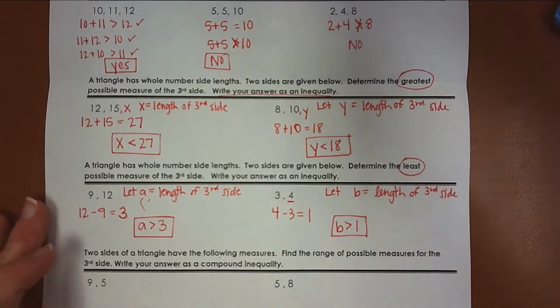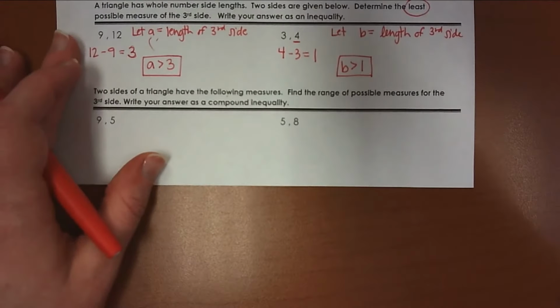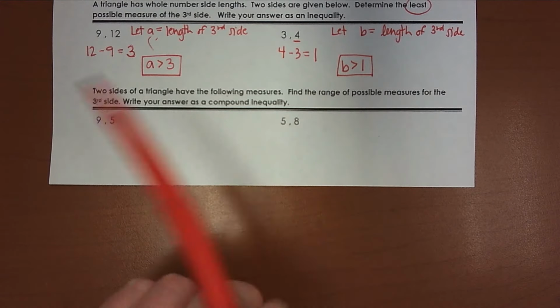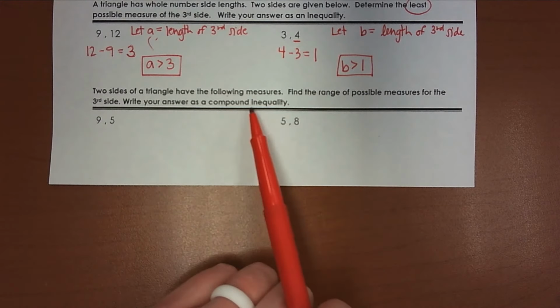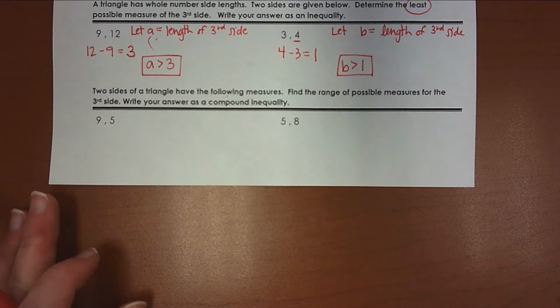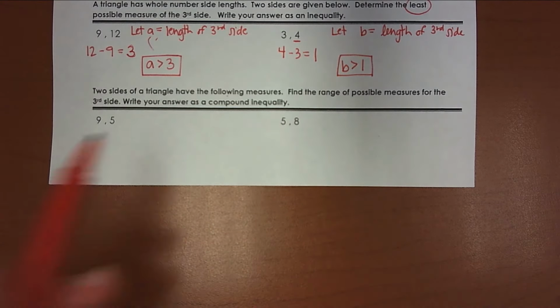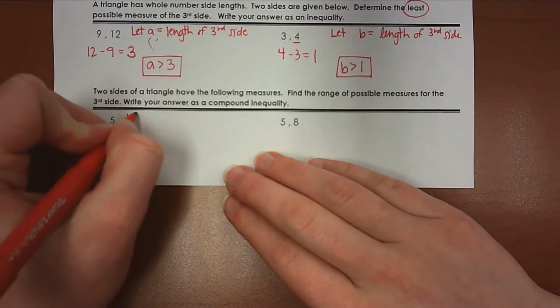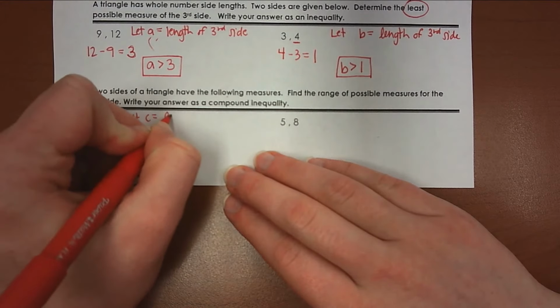And then in this last example down here, it says two sides of a triangle have the following measures. Find the range of possible measures for the third side. Write your answer as a compound inequality. So we're actually going to be coming up with the biggest and the smallest number that the side lengths could be. And so here I'm going to let C equal the length of my third side.